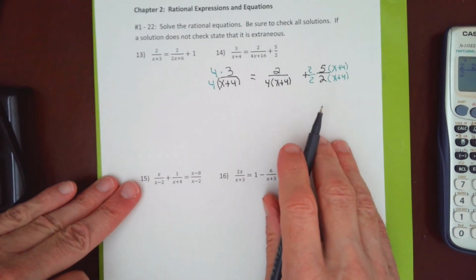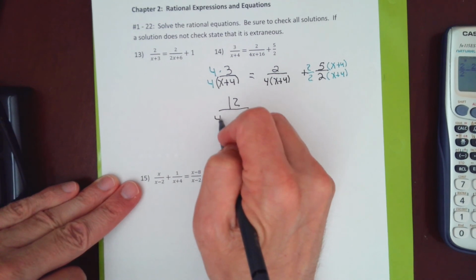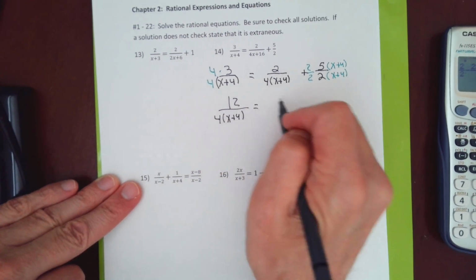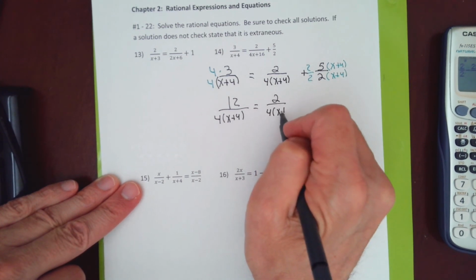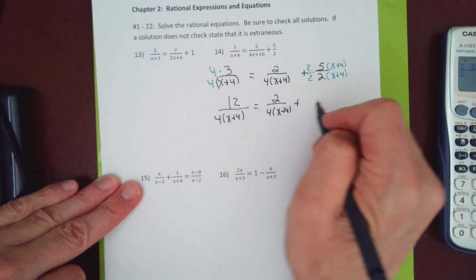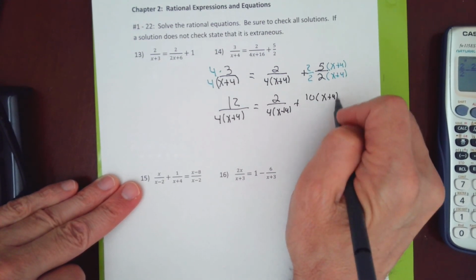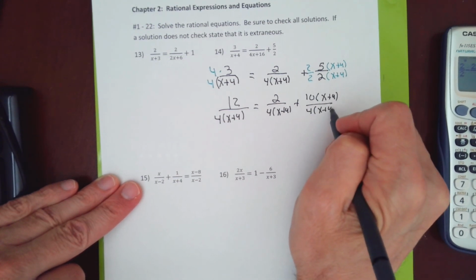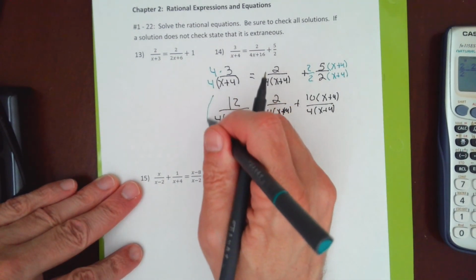This is going to give me 12 over 4 times x plus 4 equals 2 over 4 times x plus 4 plus 10 times x plus 4 over 4 times x plus 4. So now all the denominators are the same.